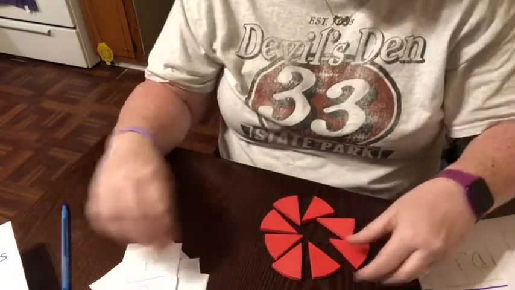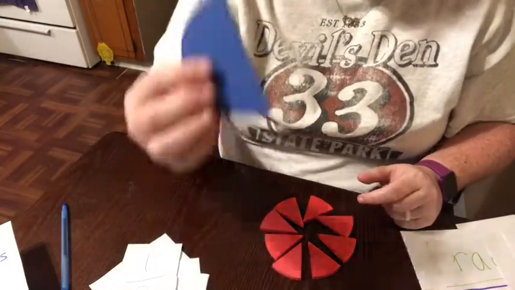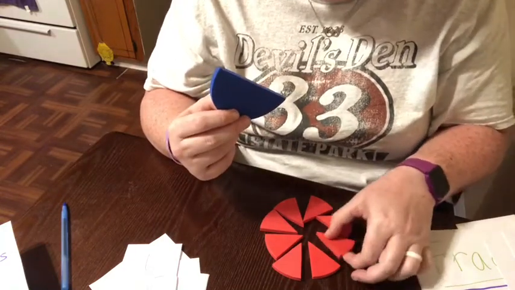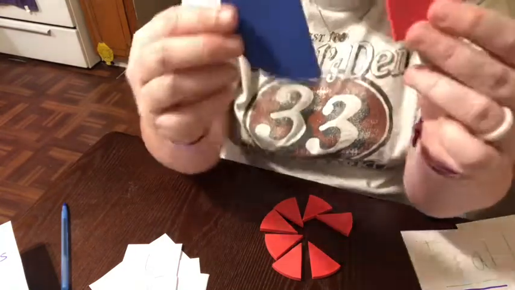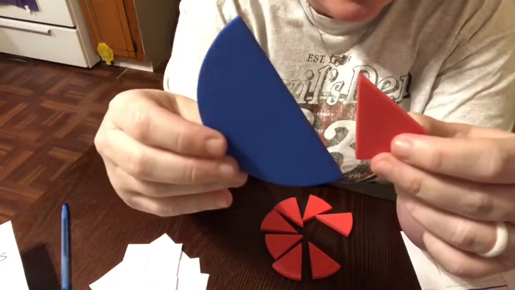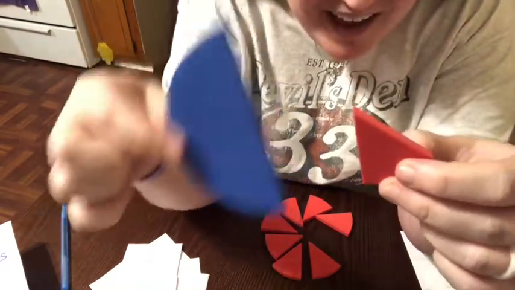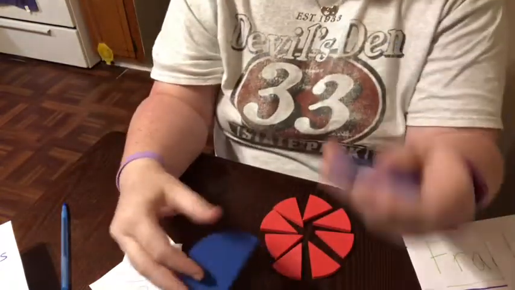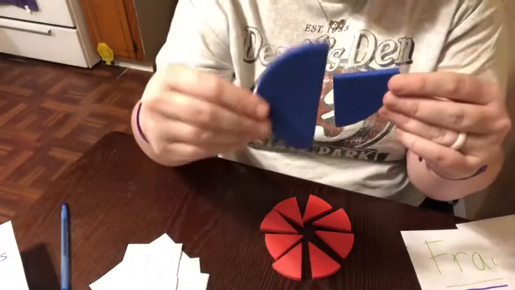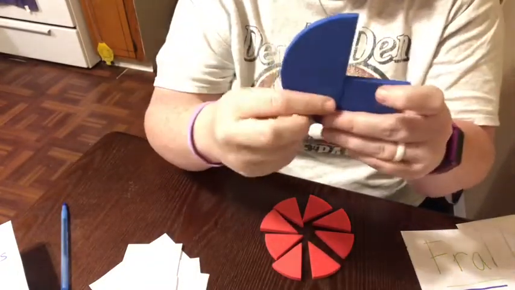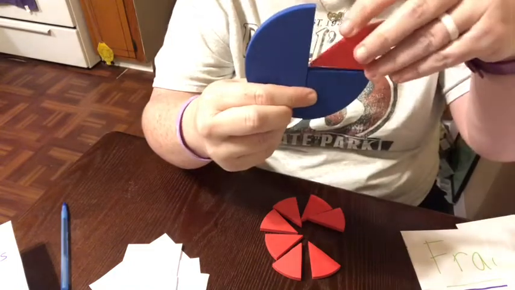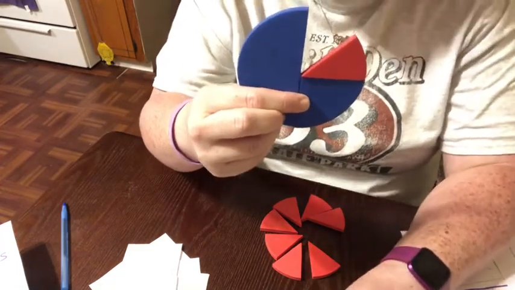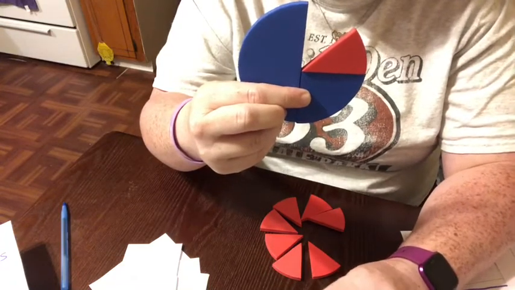Now, if somebody comes along and says, hey, would you like half of a cookie or would you like an eighth of a cookie? Look at those two. You'd say, I want the half because it's bigger. Now, here's my fourth. Here's my half. Oh, look at that. And then here's my eighth. Whoa. But then somebody might say, I broke a cookie into even smaller pieces.